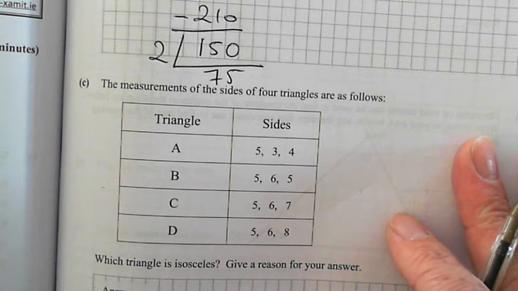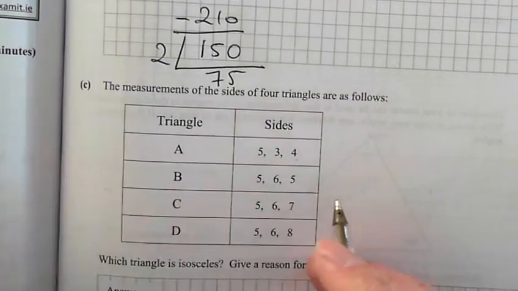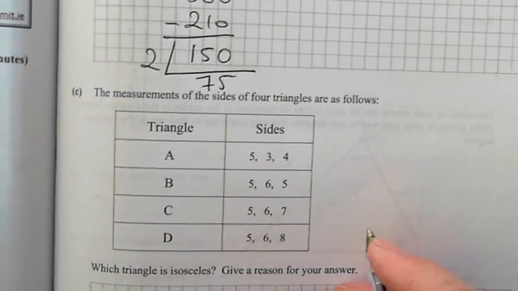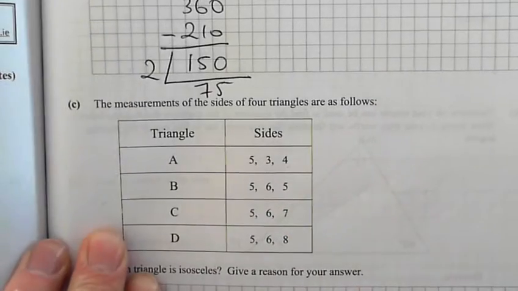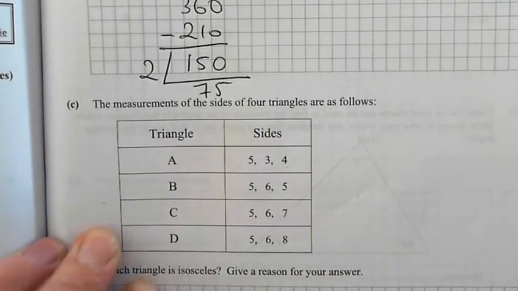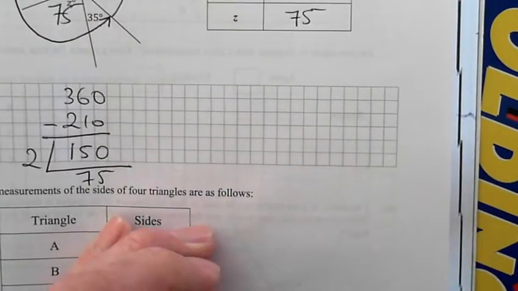The measurements of the sides of four triangles are as follows. So 5, 3, 4. So I'll show you what 534 looks like. Can I grab a ruler? So 534 is actually a right angle triangle. So we'll draw it up here.